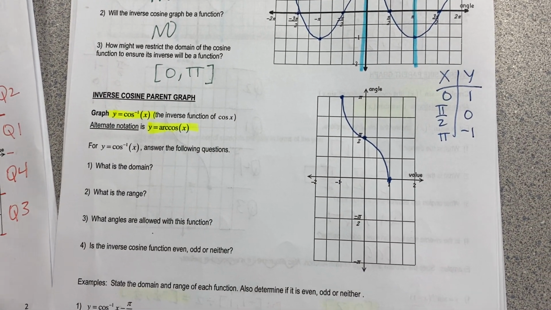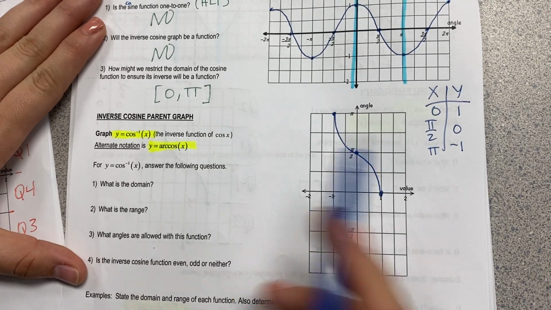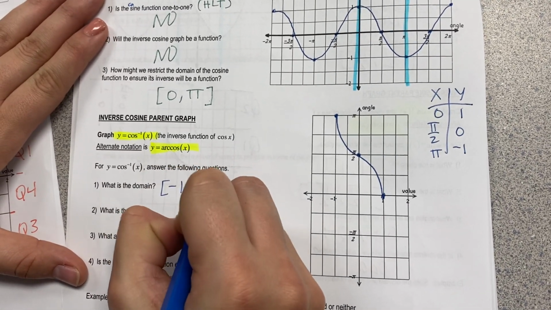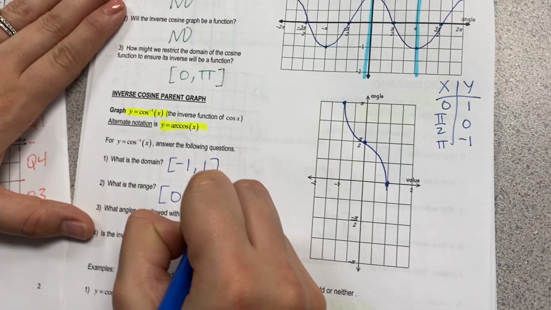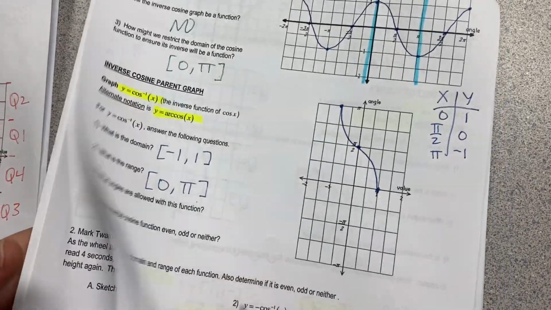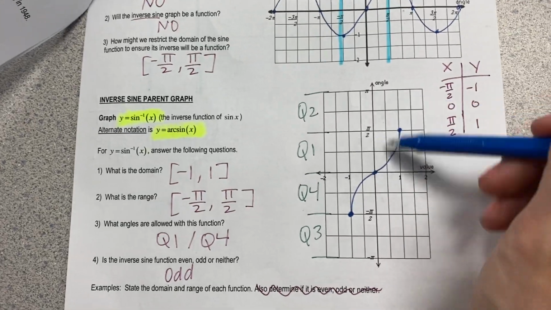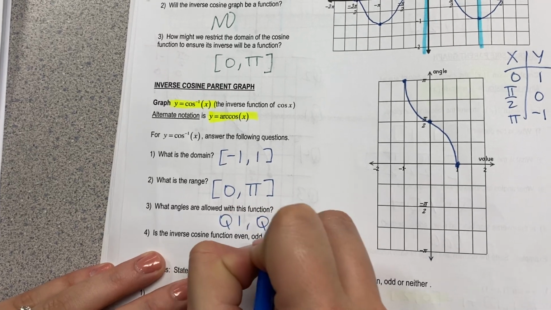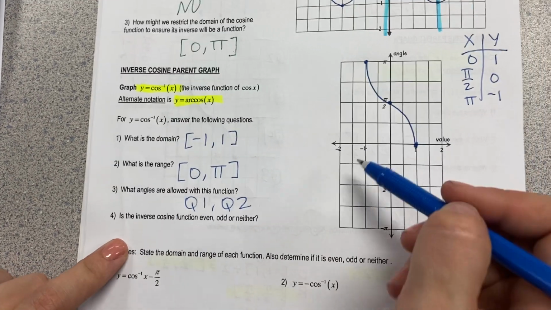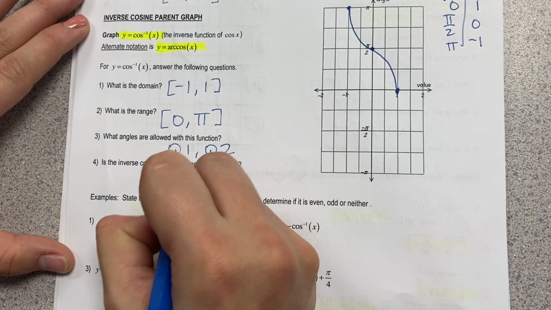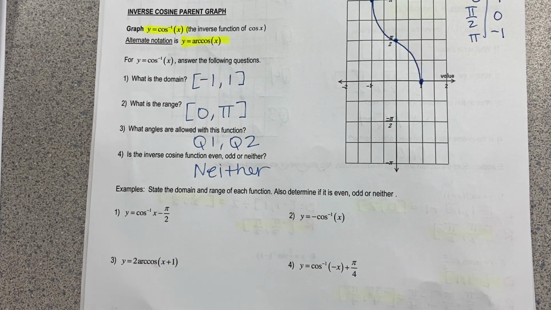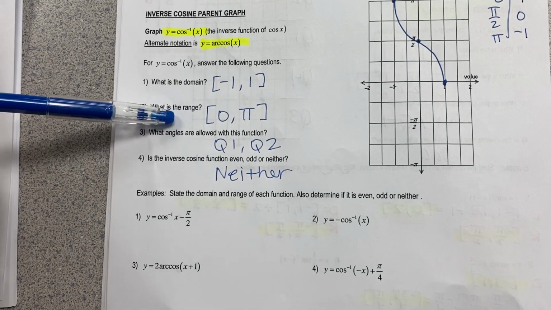Let's answer some questions. What's the domain? -1 to 1. Now the range is different here, 0 to pi. What angles are allowed? Let's look back at what we did for sine. Cosine's up here, so quadrants 1 and 2. Even, odd, or neither? It's not reflected across the origin. It looks like it's reflected across the y-axis, but if I fold it, will they kiss? Nope. So it's neither. So here's the domain, here's the range.